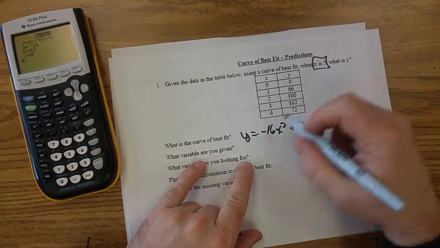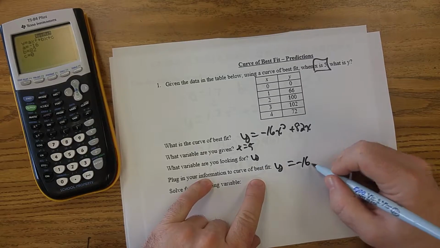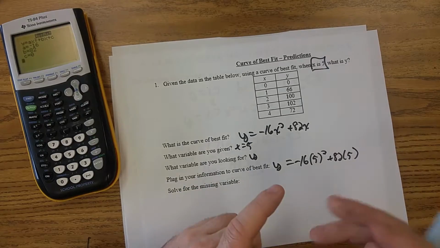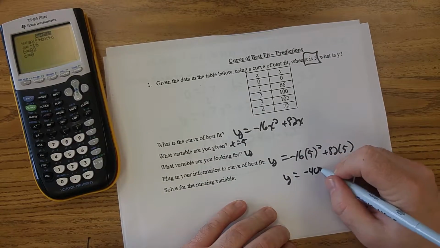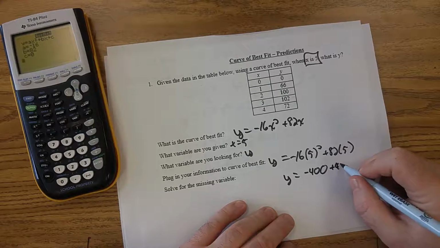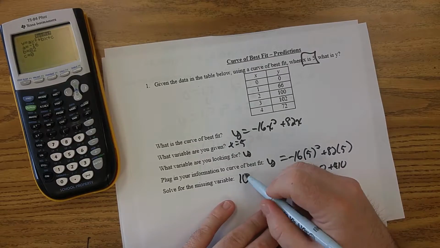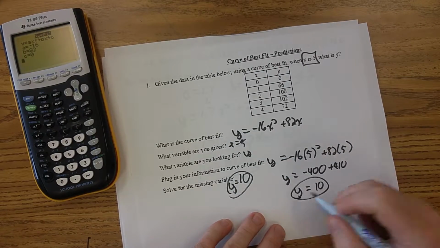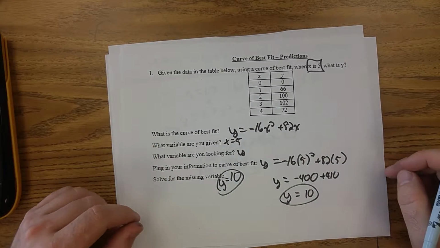What variable are we given? We're given x equals 5. We're looking for y. So we're going to plug in 5 for x. And we're going to get, y is equal to negative 400 plus 410, which is 10. Y is equal to 10. Or you could plug this in on your calculator.